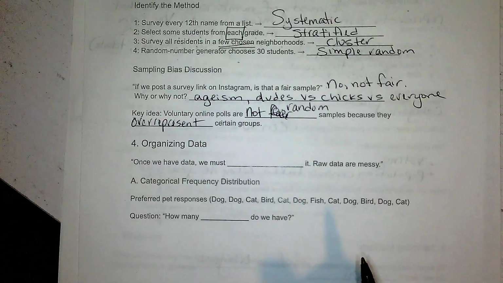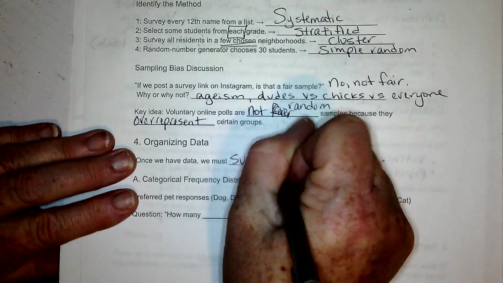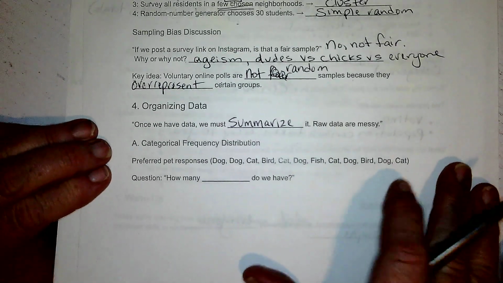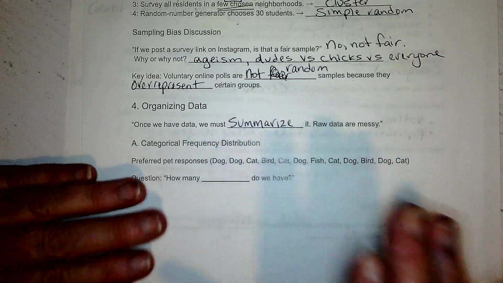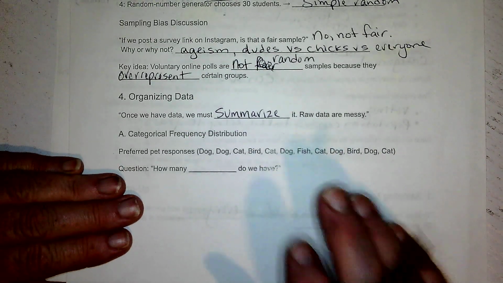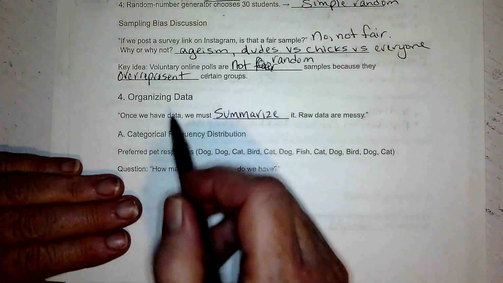Let's talk about organizing data. Once we have the data collected, and hopefully from a good representation of our population, we must summarize it. Raw data is messy, and you want to compile it as quickly as you can so that you can understand what you're trying to gain from that sample for the population.